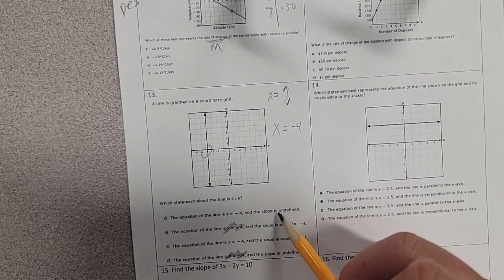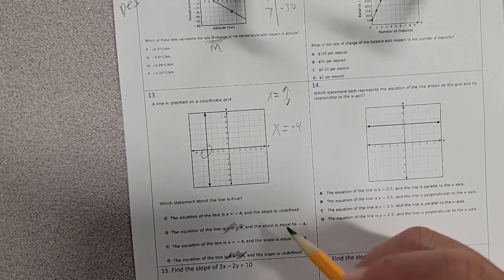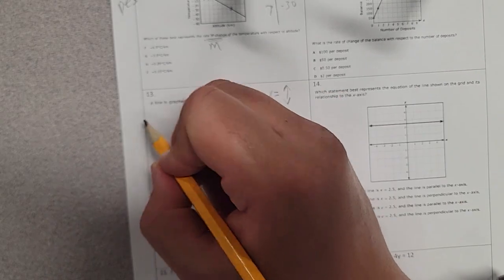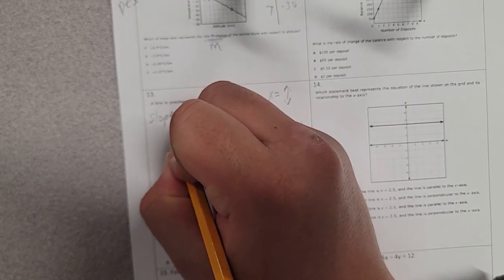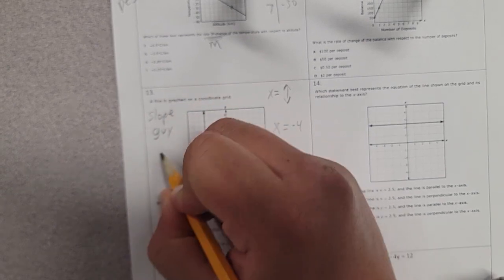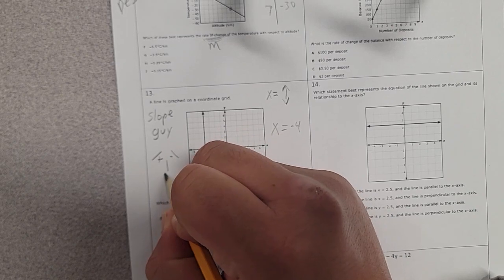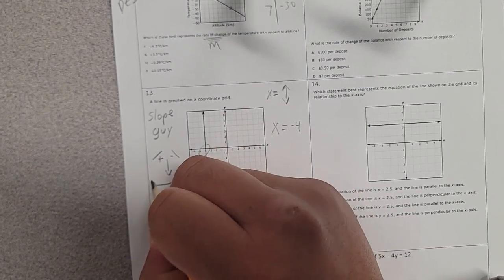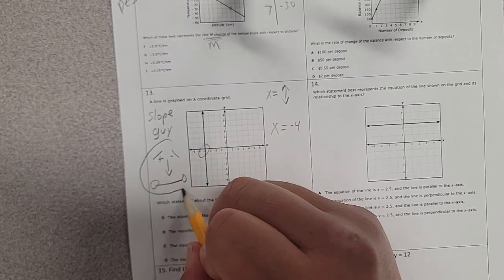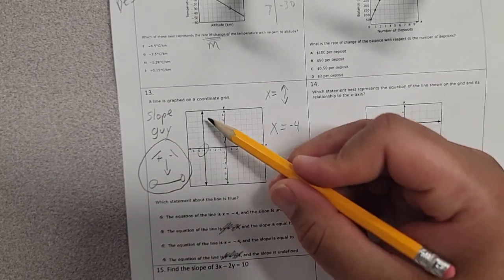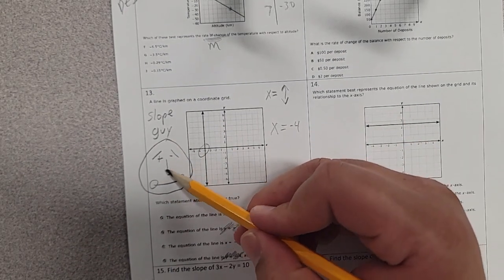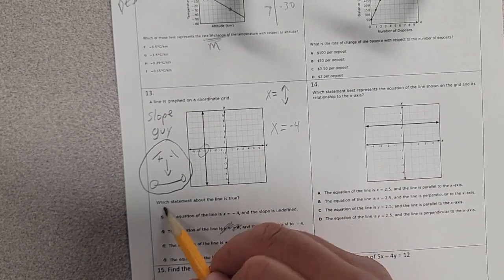Now let's talk about the slope. Is the slope undefined or is the slope negative 4? And this is what our little slope guy is for. All right, write down slope guy. So my slope guy looks like this. I have a positive line, I have a negative line, I got an undefined line, and I got a 0 line. This is my slope guy. Something that's going up and down has a u on it, that's undefined. So my answer should be A.